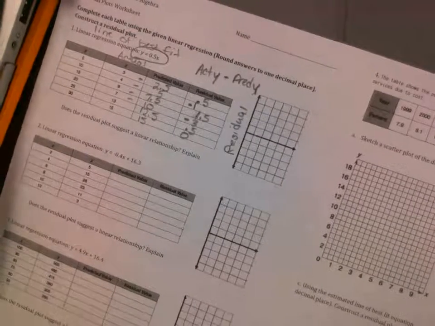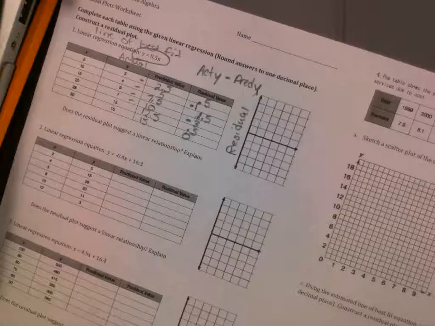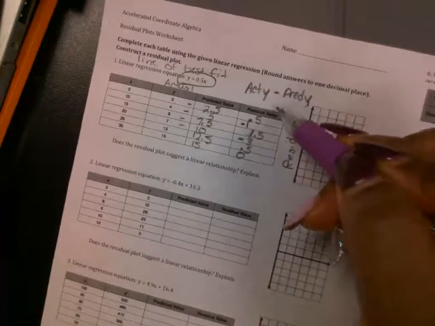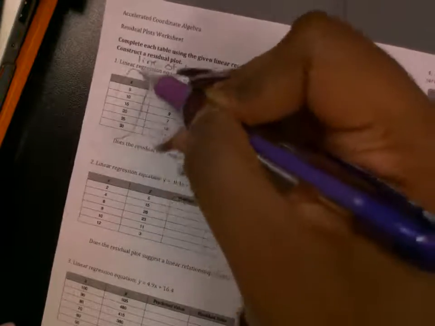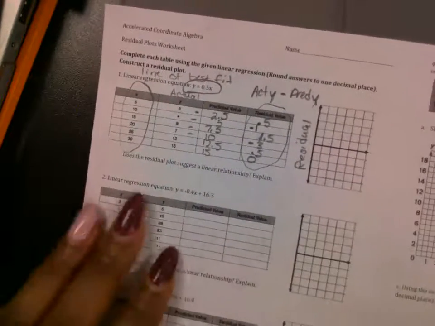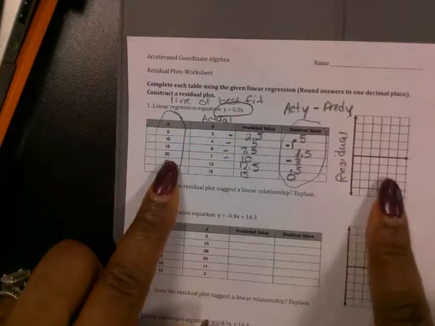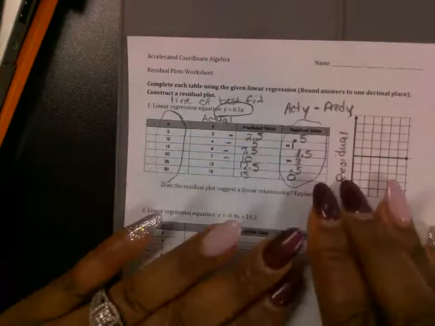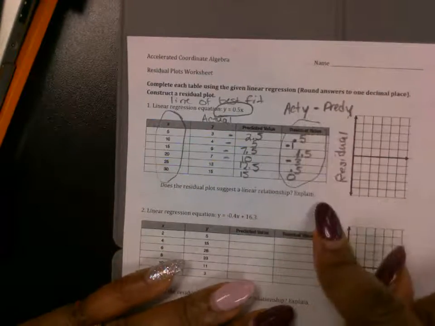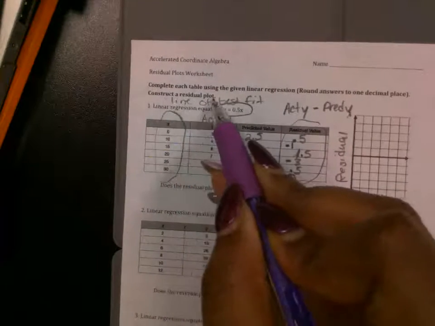Please pay attention to this part because a lot of people get lost on this. We're graphing. They want us to graph the residuals, but not the regular scatter plot. So when you graph residuals, you always graph the residuals on the y-axis, and you use the x's for the x-axis. These are the two things that you're graphing when you do residuals. If it was a scatter plot, then you would graph these, but they don't want that. They want you to graph the residuals. Got it? It says construct a residual plot.